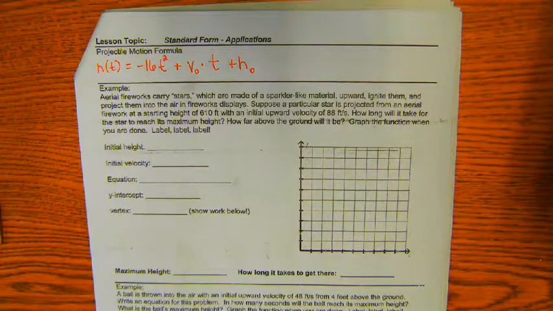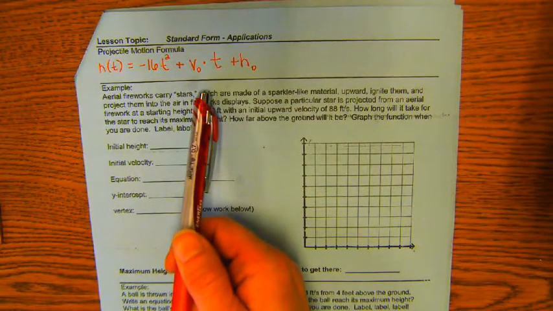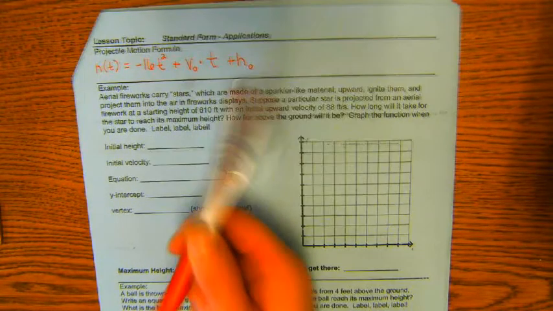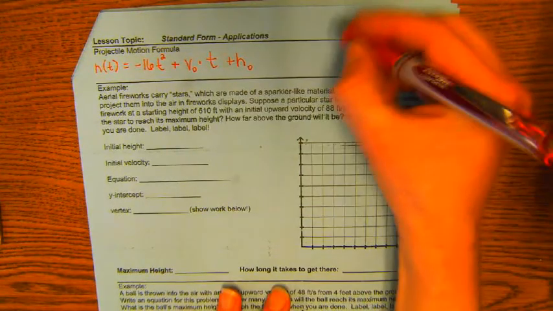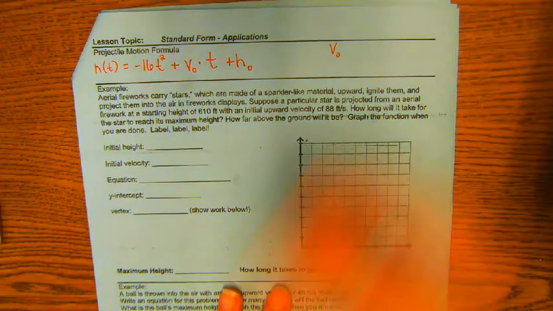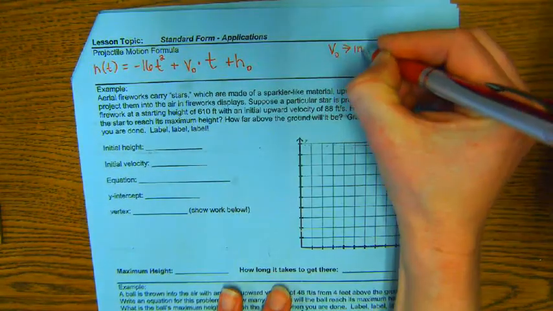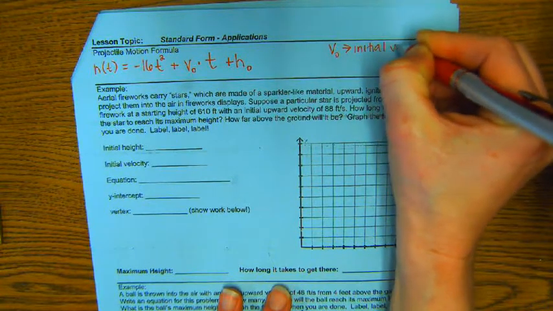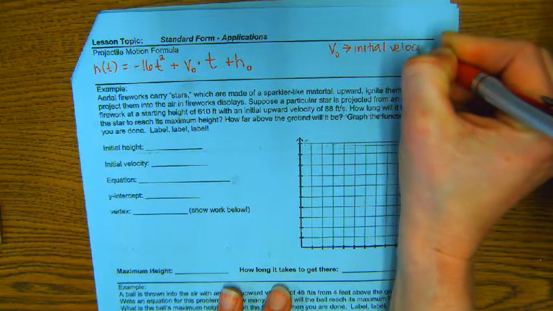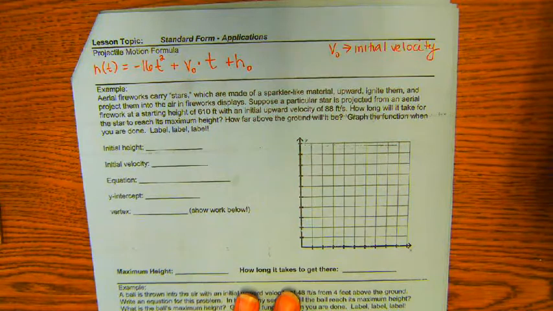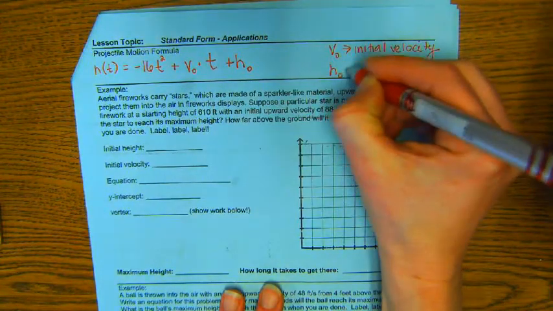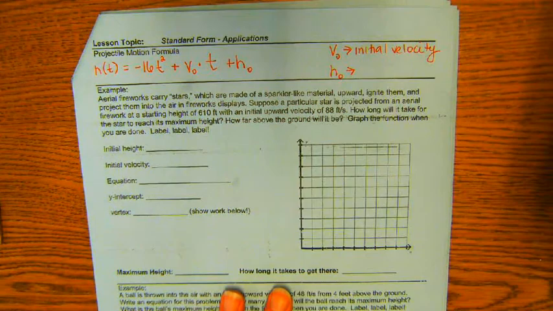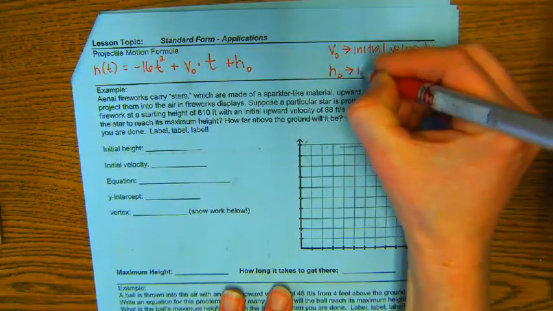To be able to do is just pick out in something the v sub 0 and the h sub 0. And in science, we sometimes see these subscripts. V sub 0, if you see that, all that stands for is the initial velocity. And you're going to see it right in the problem. It'll tell you. In a second, we'll look. H sub 0, what do you think that stands for? The initial height.